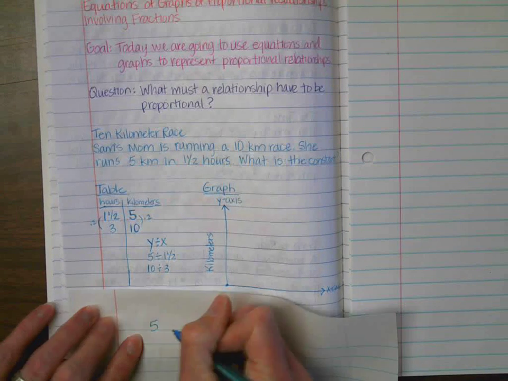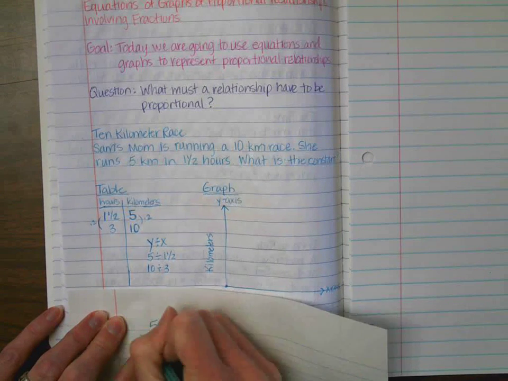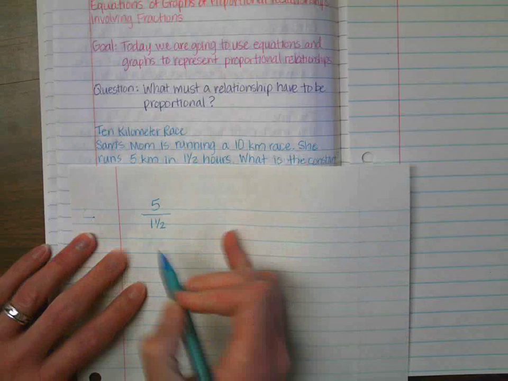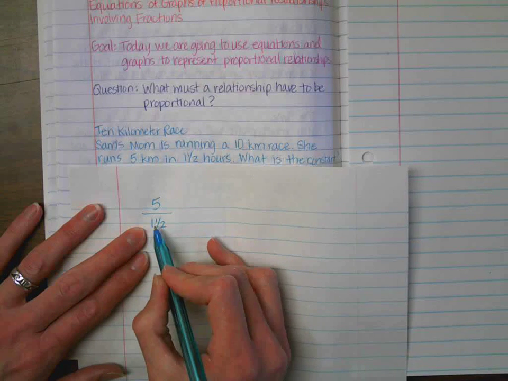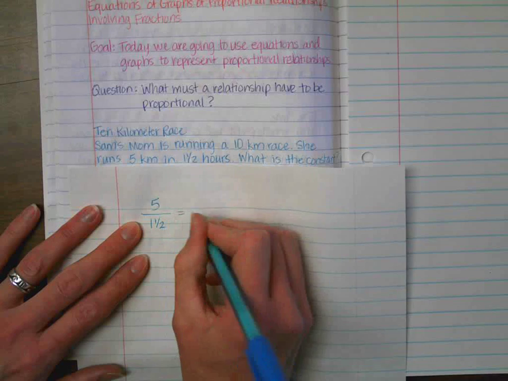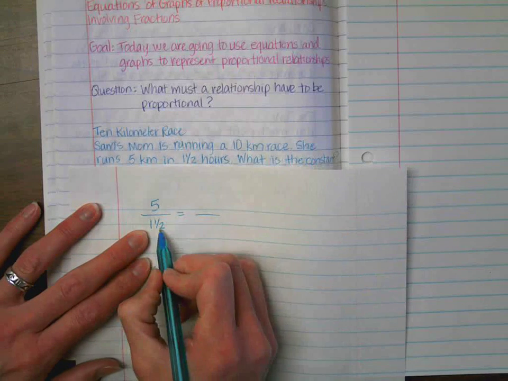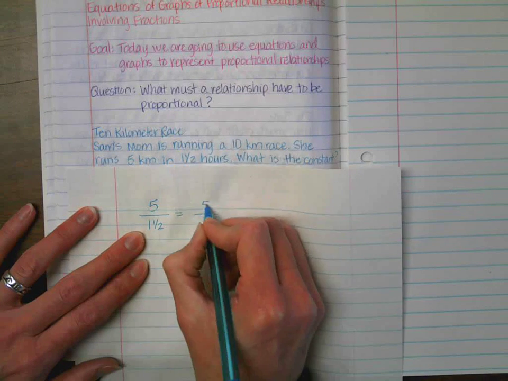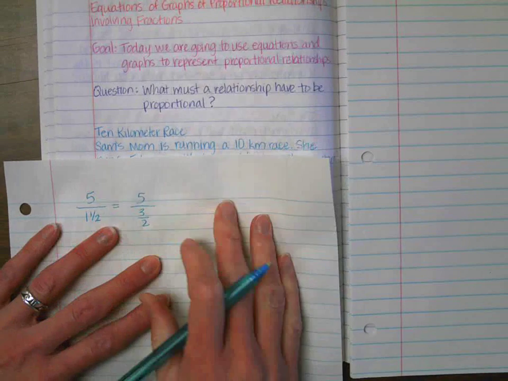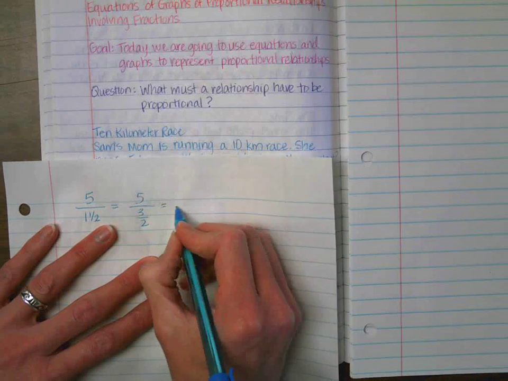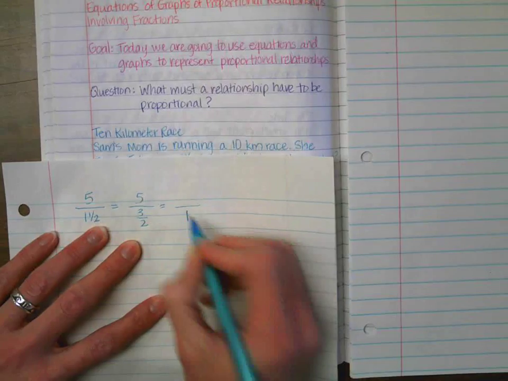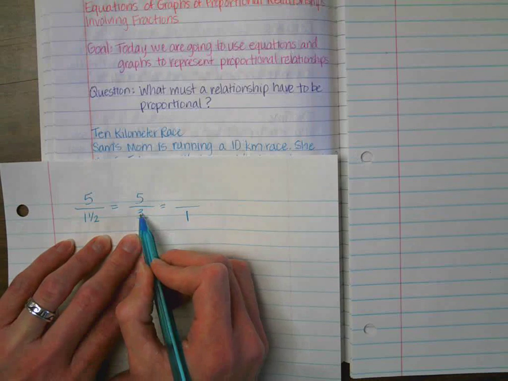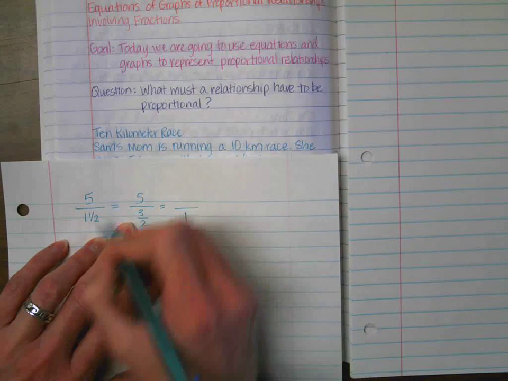So 5 divided by 1.5 looks like this, written as a division problem. And the first thing that my brain is telling me to do, okay, I need to change that into a fraction greater than 1. And so I'm going to put equals, and I'm going to change this into a fraction greater than 1. 2 times 1 is 2, plus 1 is 3. So this is really 3/2, and this is 5. So now I have to ask myself, how do I get from 3/2 down to 1? Because that's what the unit rate is. We're trying to find per 1. So how did I get from 3/2 to 1?